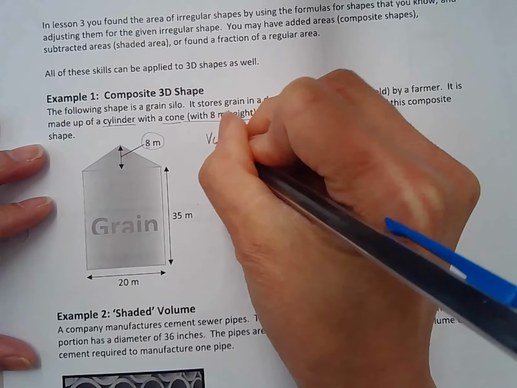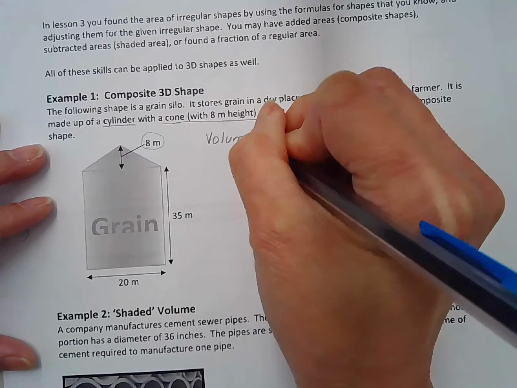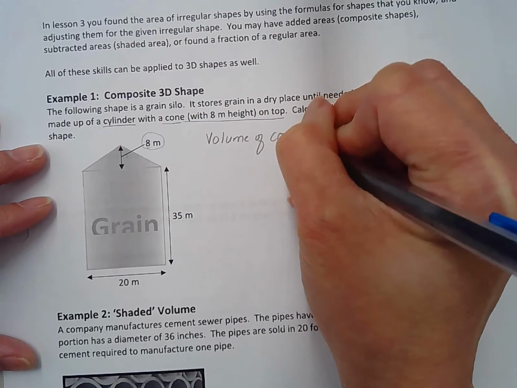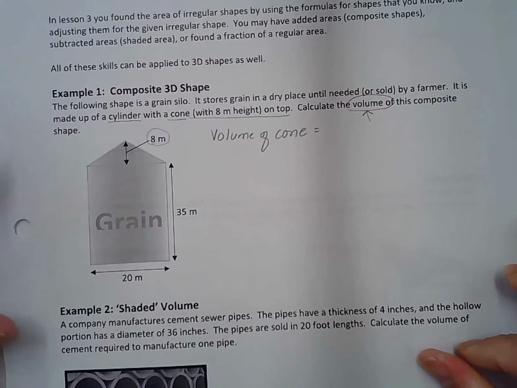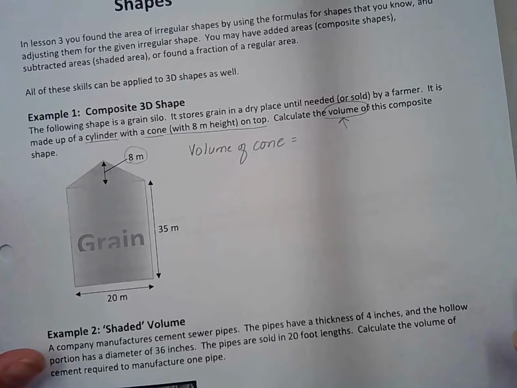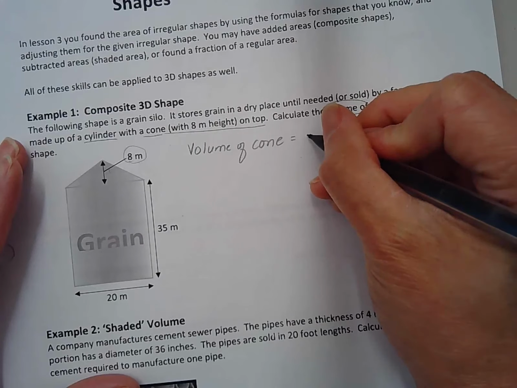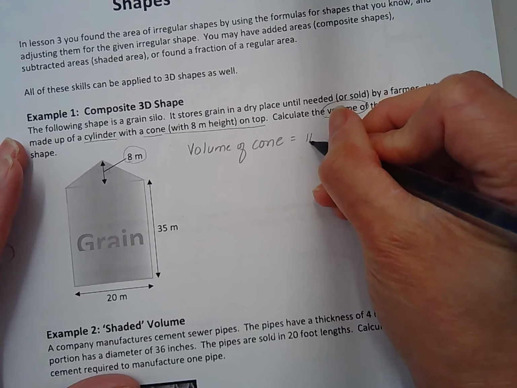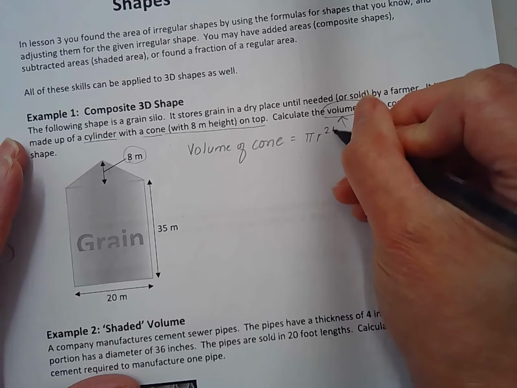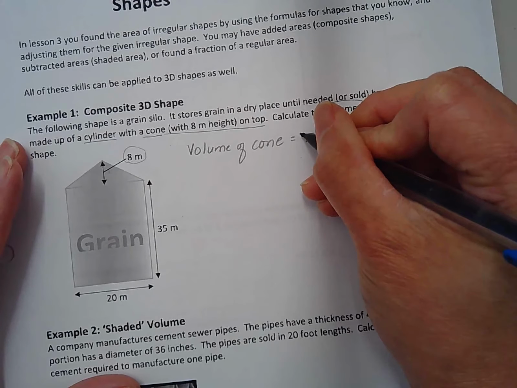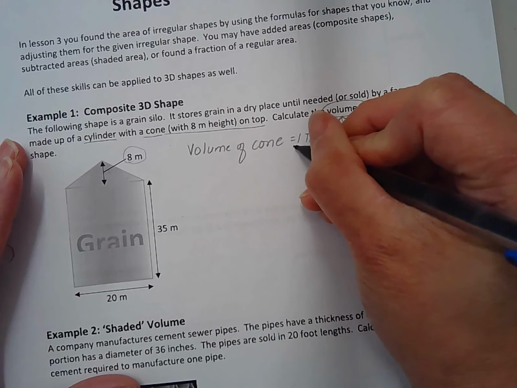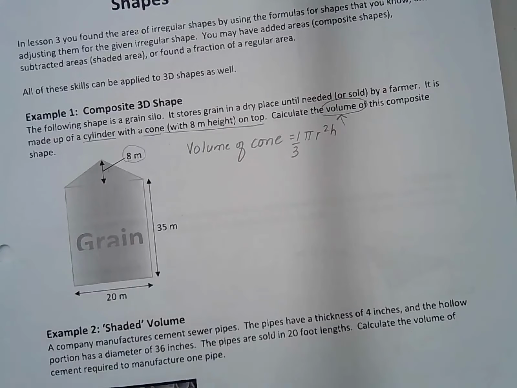Volume of cone. What's the formula for the volume of the cone? One third pi radius squared times height.